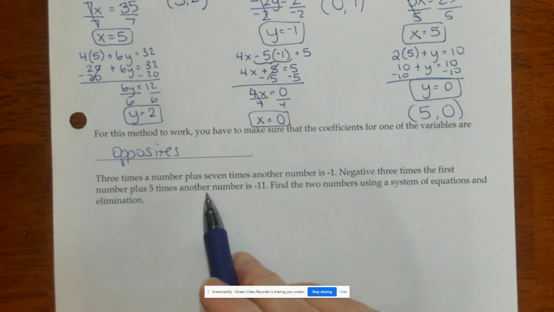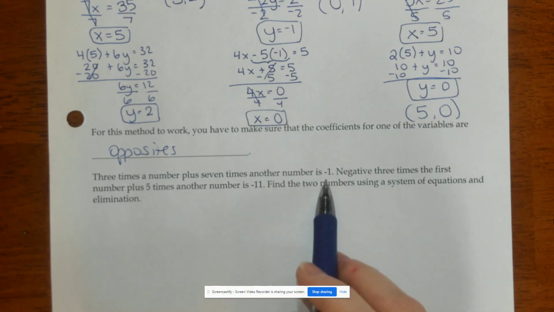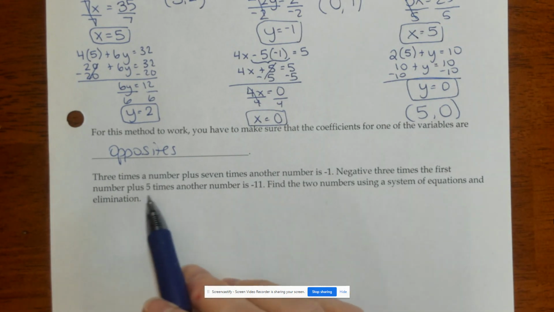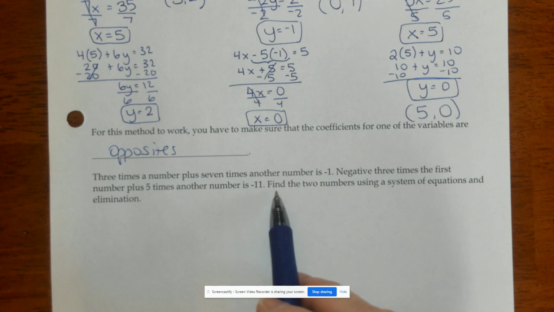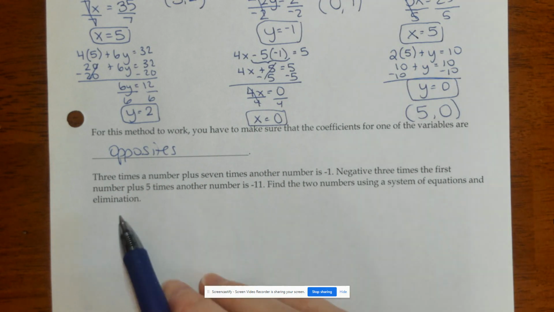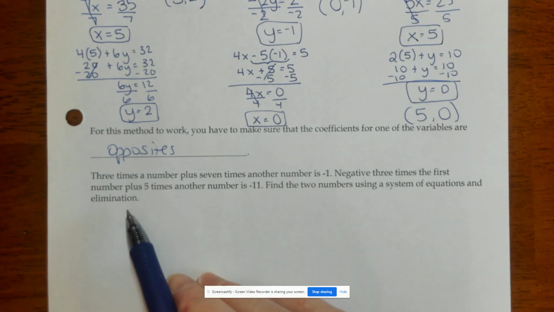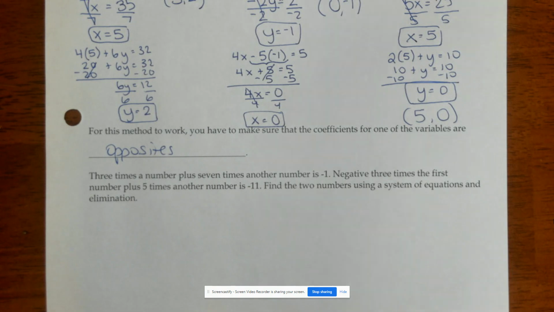3 times a number plus 7 times another number is negative 1. Negative 3 times the first number plus 5 times another number is negative 11. Find the two numbers using a system of equations and elimination. So first I want to pick variables. You can pick whatever variables you want.